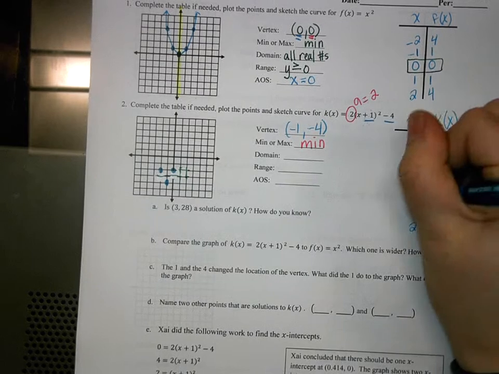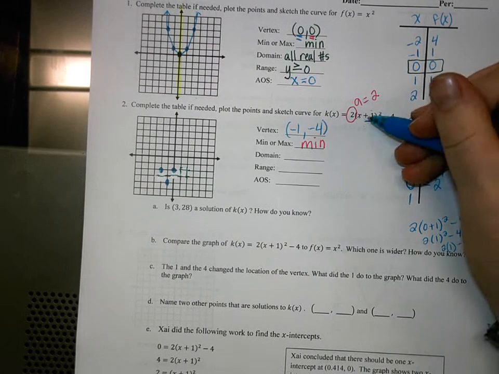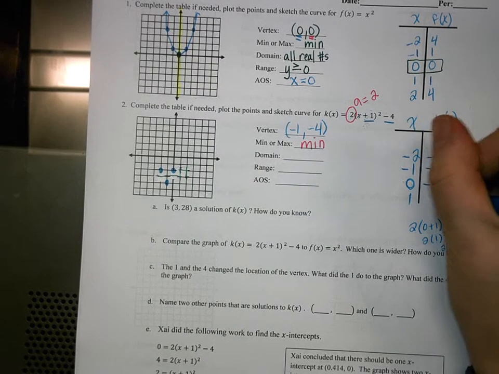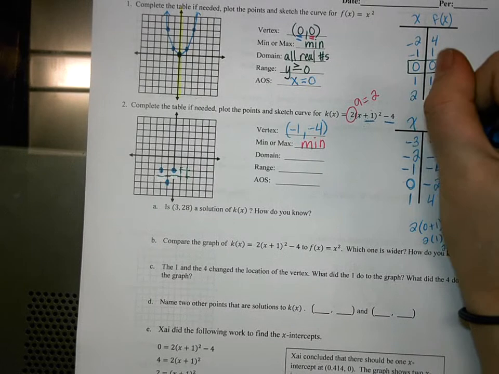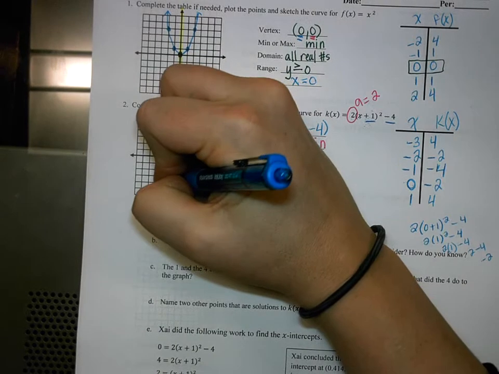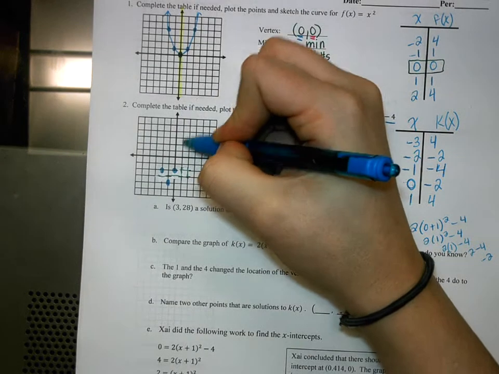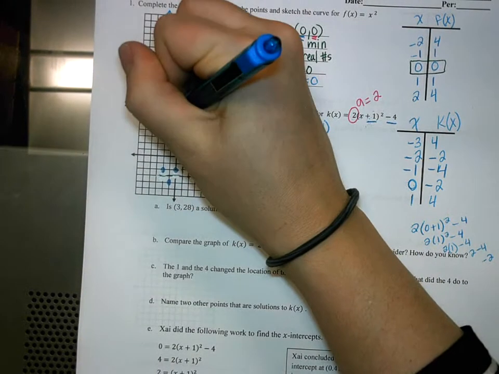And then we want to see what points up here also plug in. So I'm going to plug in one more point for each of these. So 1 plus 1 is 2, 2 squared is 4, 4 times 2 is 8, and 8 minus 4 is 4. So my other point on each side is a 4. I'm going to go over to 1, 4, and -3, 4.